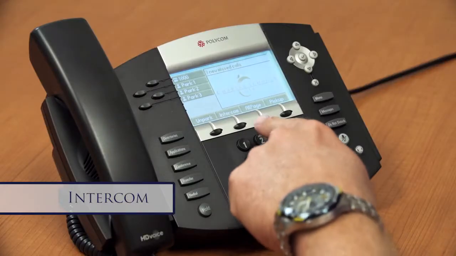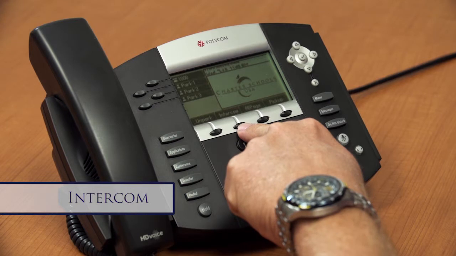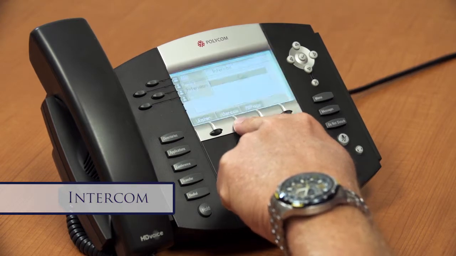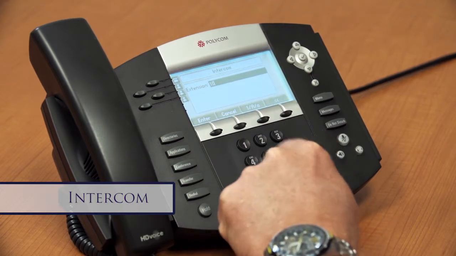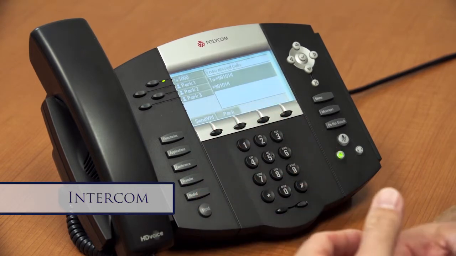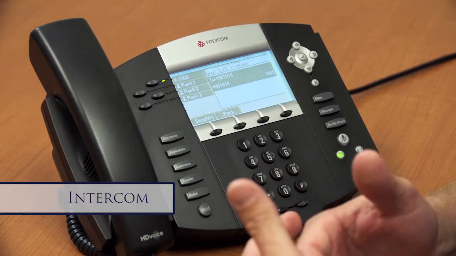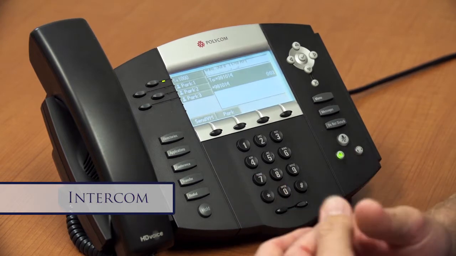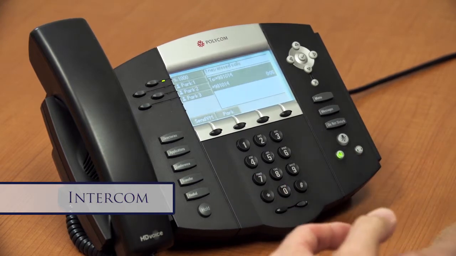Earlier in this tutorial, I discussed how to make an internal call simply by dialing a 4-digit extension. Another way is to use your intercom button. The intercom button, located on the bottom of your display, will allow you to enter a 4-digit extension, but instead of ringing their telephone, their speakerphone comes on and you are able to talk live with them. Hello, can you hear me? Yes, I can. Thank you.